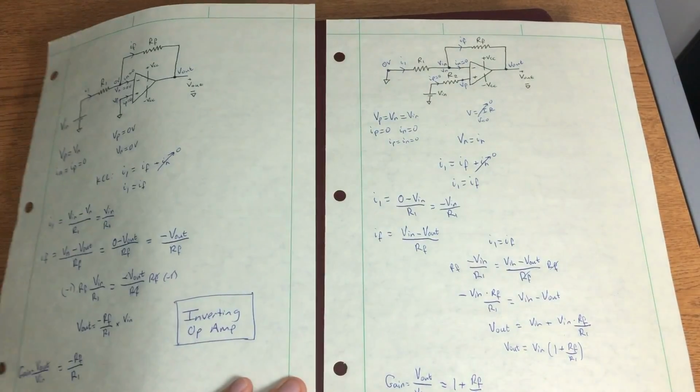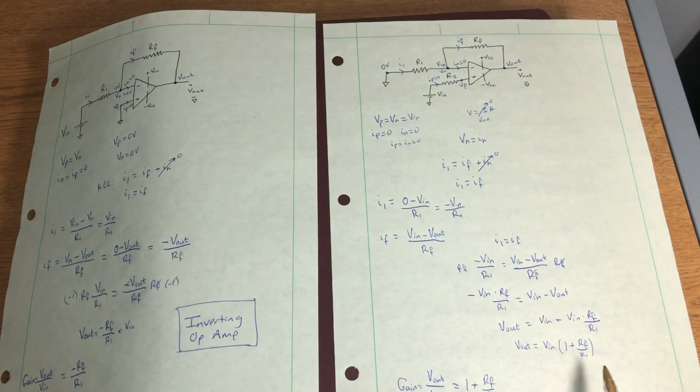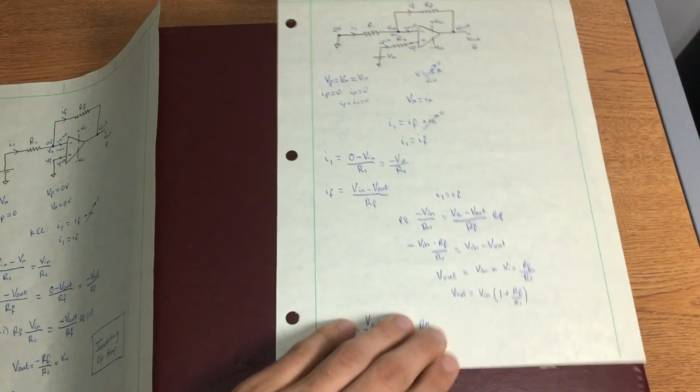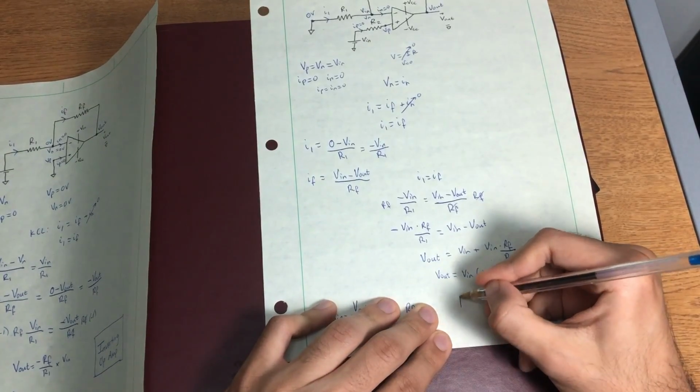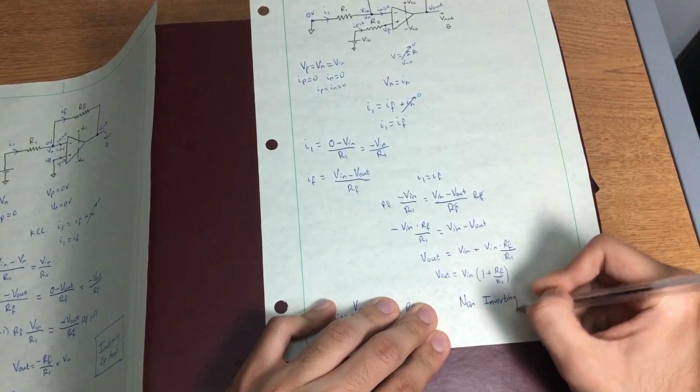Whereas in this circuit, we see that Vout is just equal to Vin times 1 plus RF over R1. So what this means is whatever our sign of Vin is, Vout is going to share the same sign. So this tells us that this is a non-inverting op-amp.